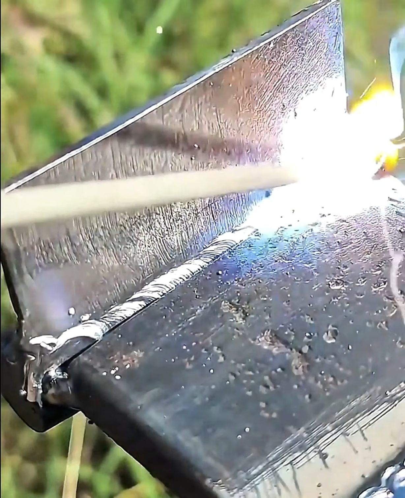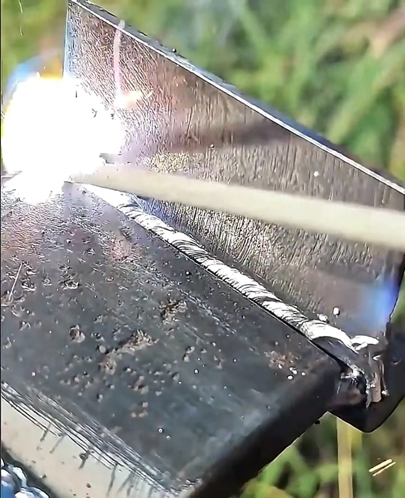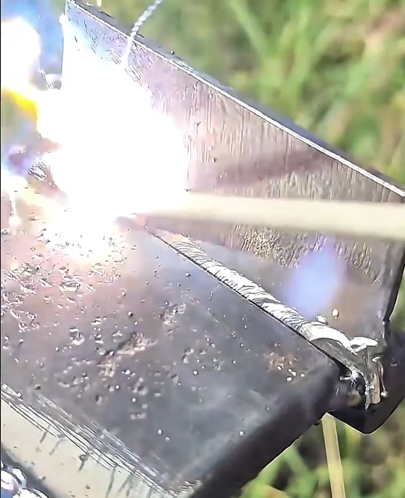Why is the metal glowing so brightly? That's the intense heat of welding, melting the metals together for a strong bond.